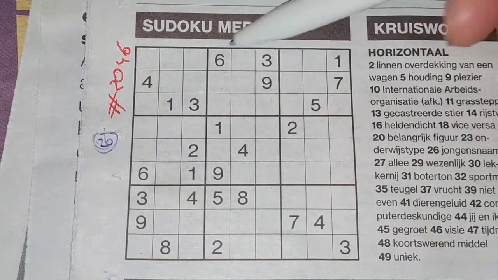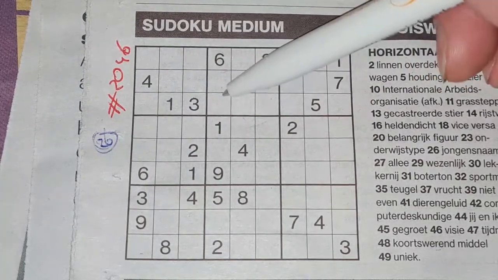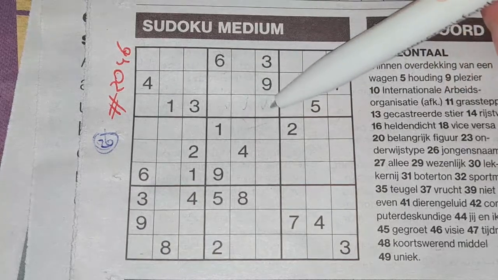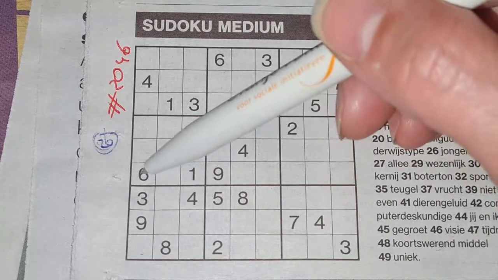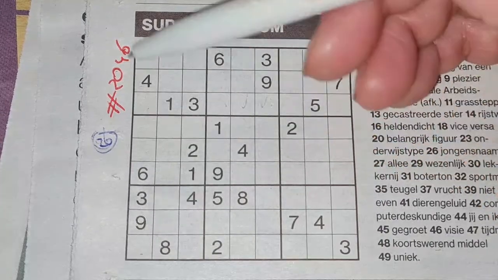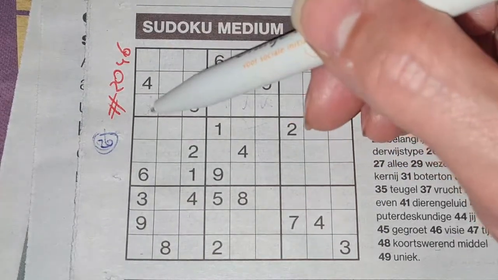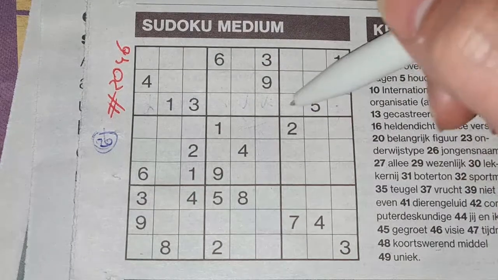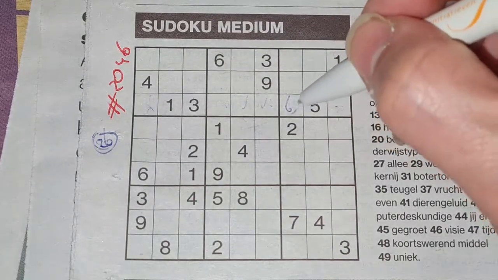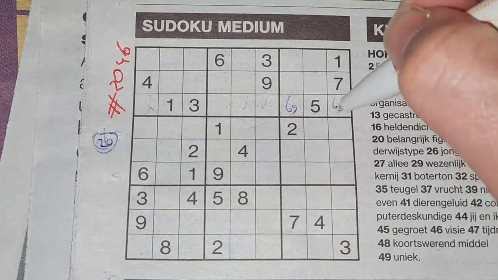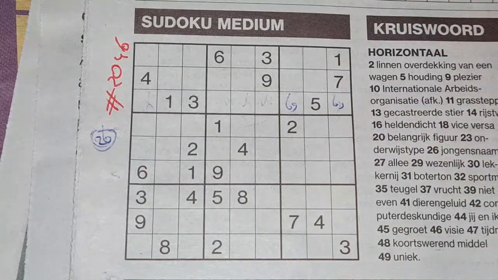We have a 6 and a 9 in this big square, so no 6 and 9 in those 3 boxes. We have here in the first column also a 6 and a 9, so no 6 and 9 in that box. So the 6 and the 9 go in these 2 boxes. Let me mark those 2 boxes, 6 and 9.